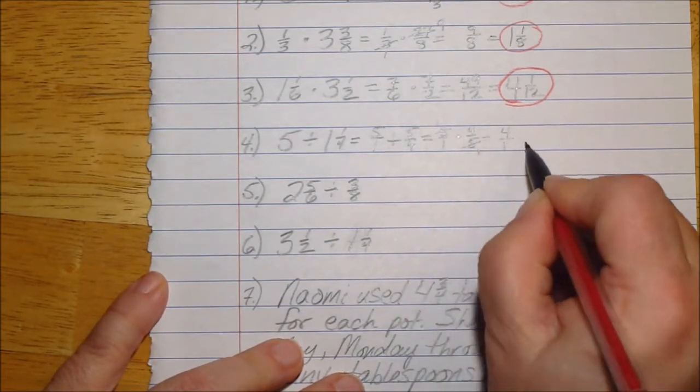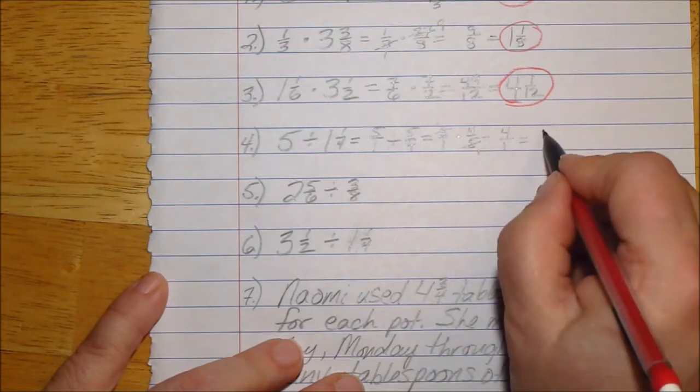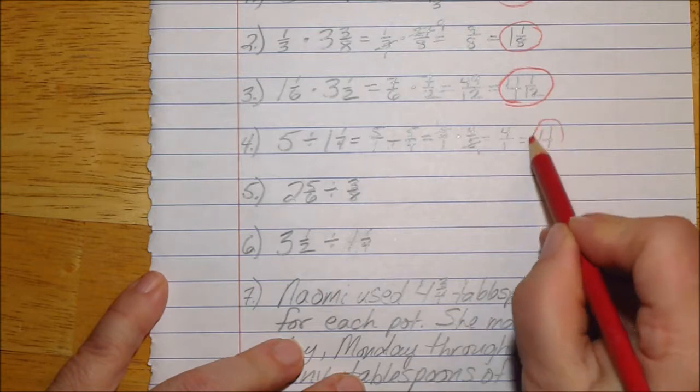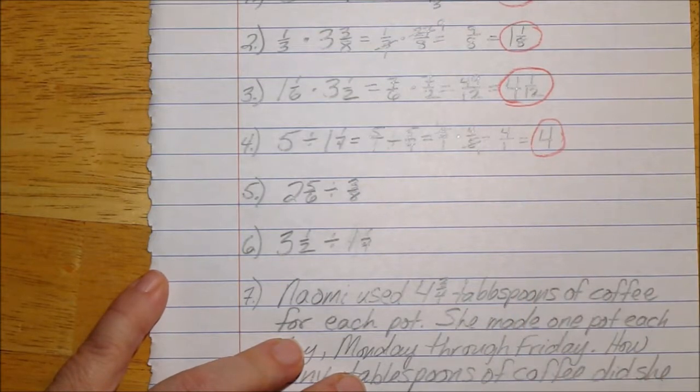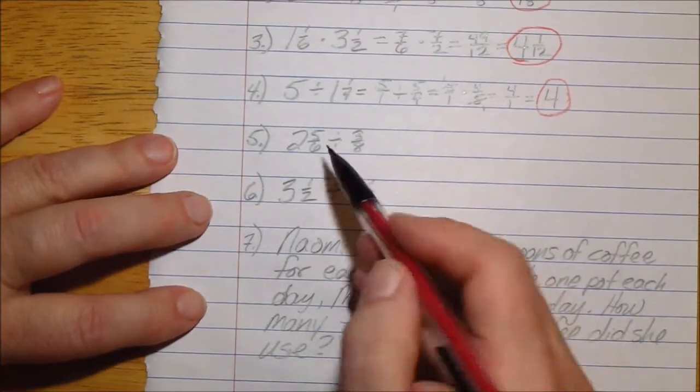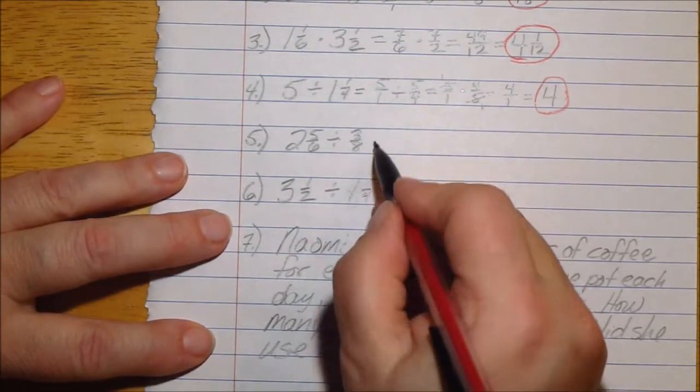1 times 1 is 1. That's an improper fraction, so we turn it into simply 4. Final answer circled in red. All right, let's look at number 5. Number 5 says 2 and 5/6 divided by 3/8.